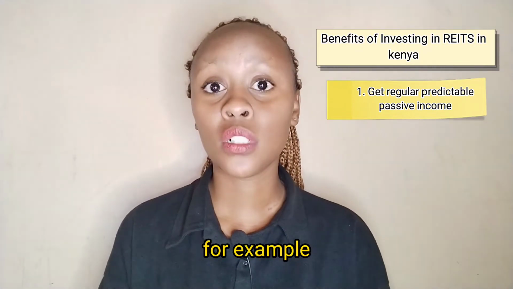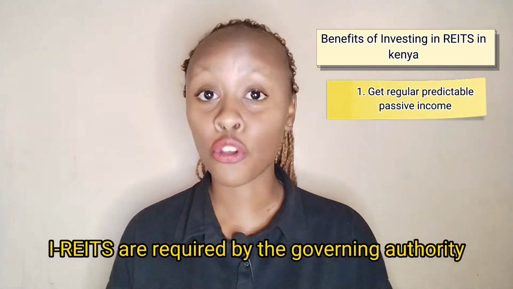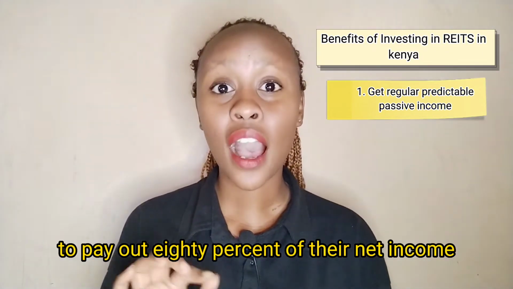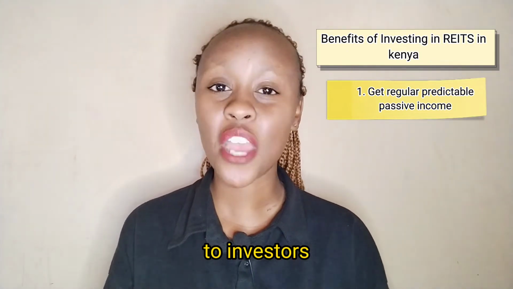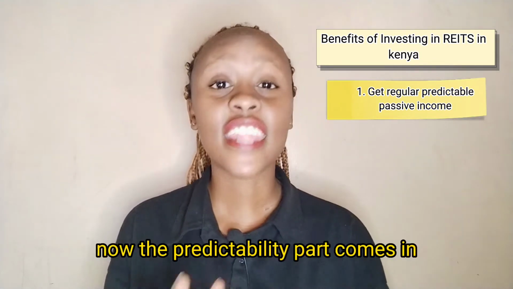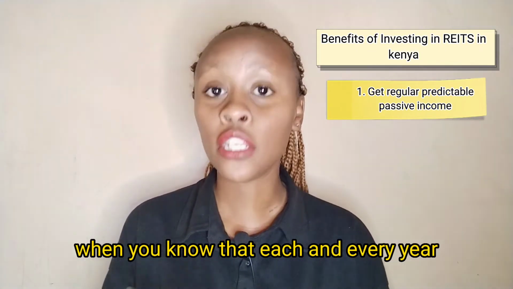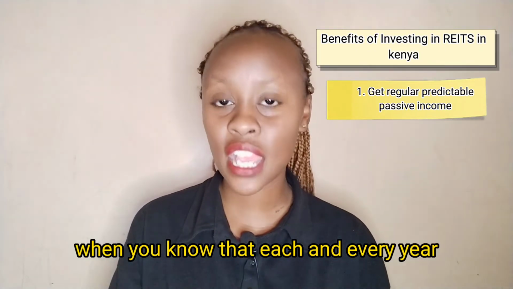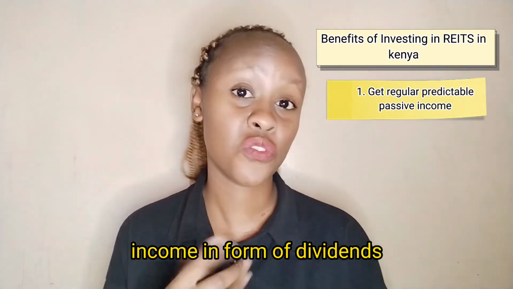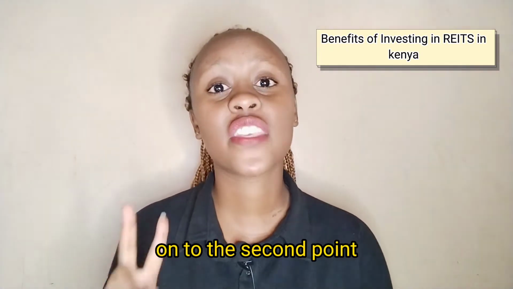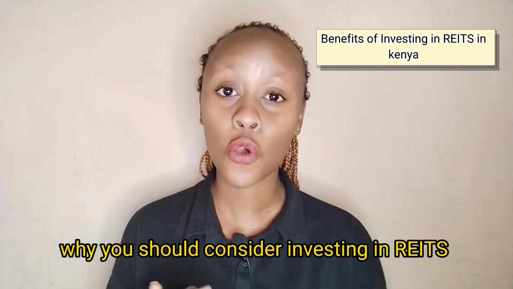For example, REITs are required by the governing authority to pay out 80% of their net income to investors. Now the predictability part comes in when you know that each and every year you will receive that income in form of dividends. On to the second point, why you should consider investing in REITs.